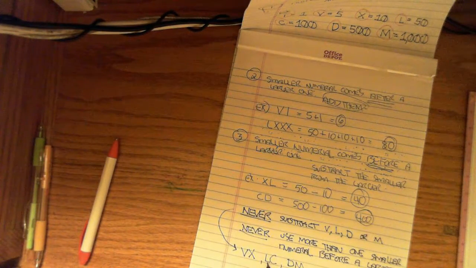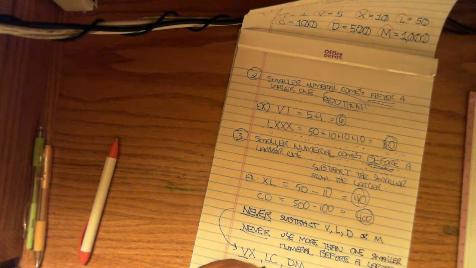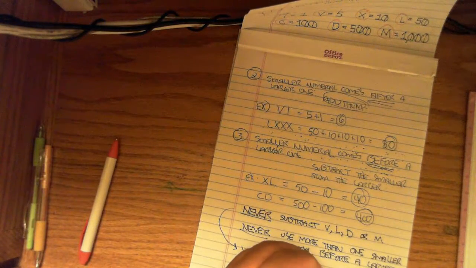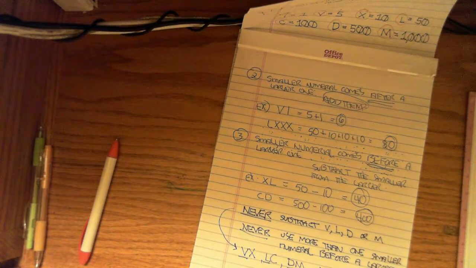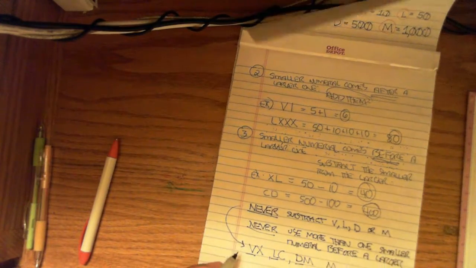You'd have to subtract this from this. You'd have to subtract this from this. And we never subtract V's, we never subtract L's, we never subtract D's. And then you would never subtract an M. Because I believe that's the largest numeral, there isn't anything greater as far as the letters are concerned to represent anything greater than this. So you would never subtract an M, you would never subtract a D, you would never subtract an L, you'd never subtract a V. I hope that that's clear.